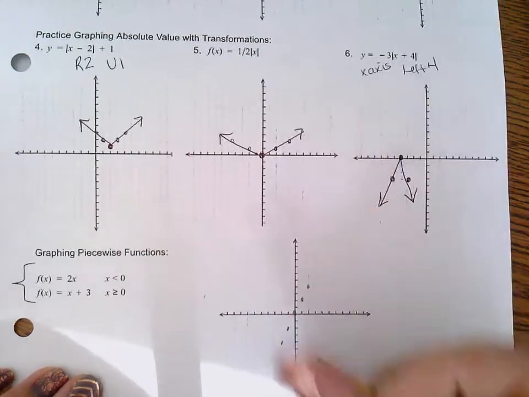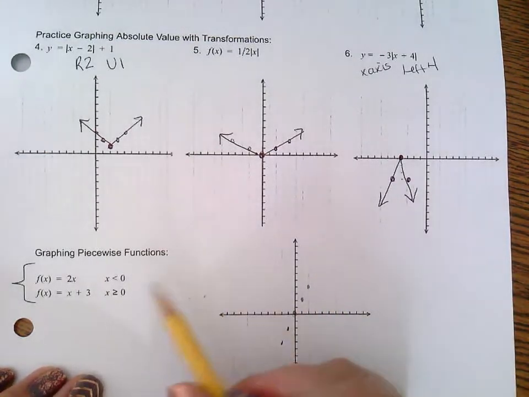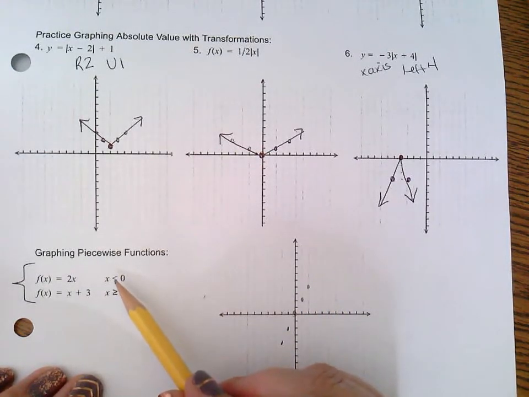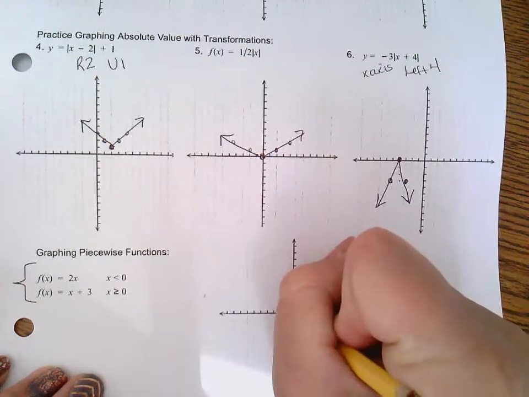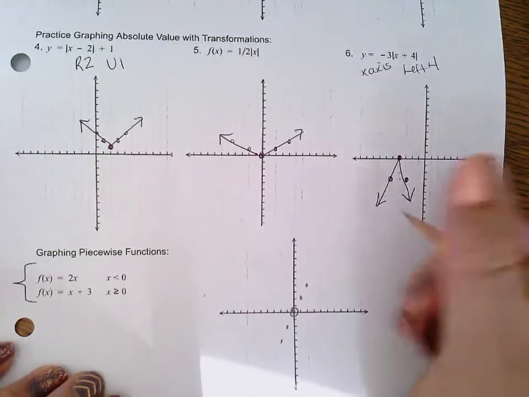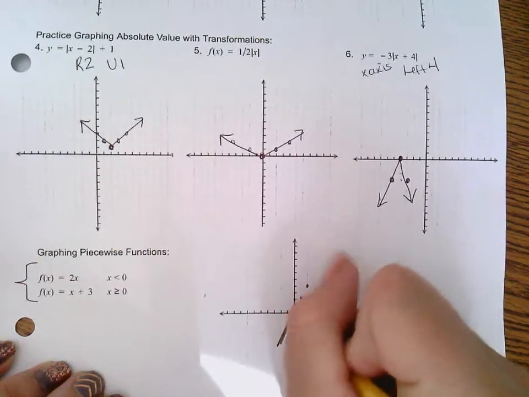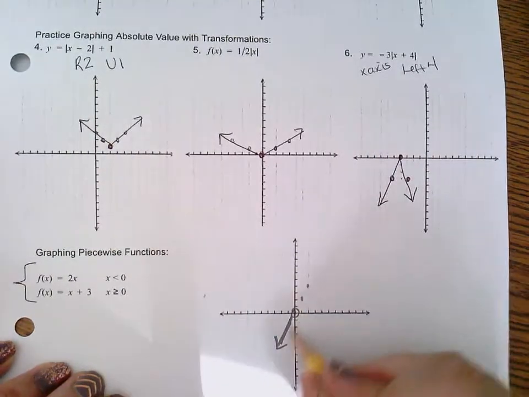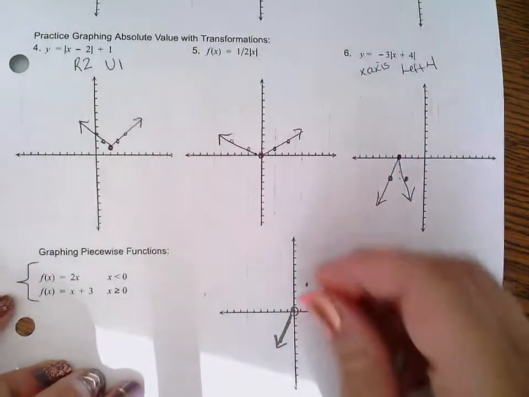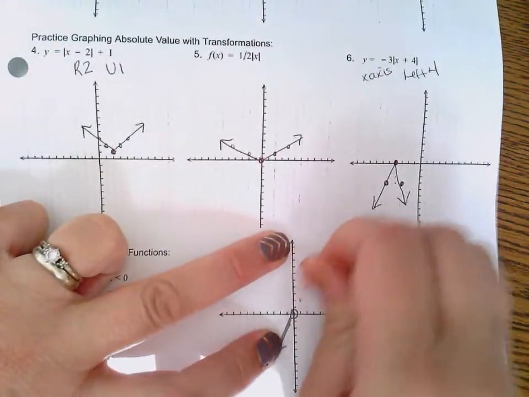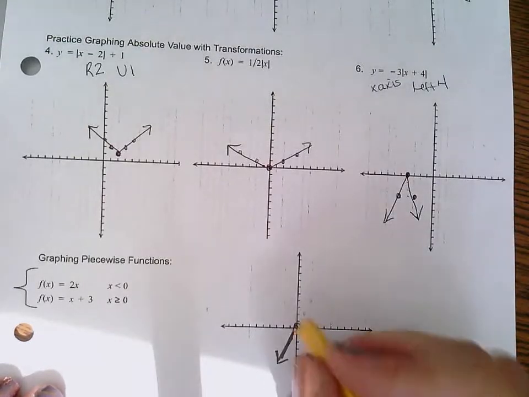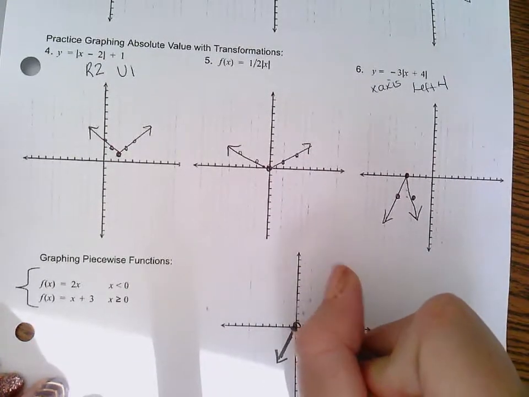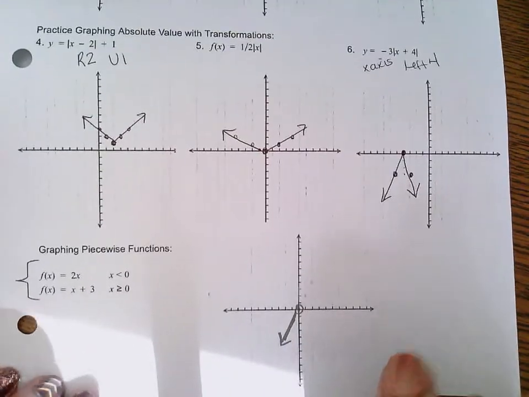So now what points do I want to keep? I want to keep x is strictly less than 0. So I actually should have put an open circle at 0, and I'm keeping everything to the left of that x value of 0. So these points I can erase because they're not on my graph. An open circle means that you do not include that point as part of your function.